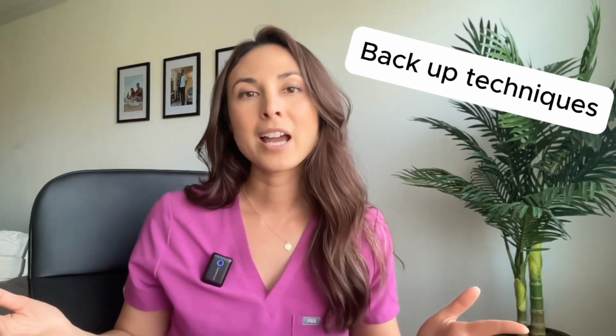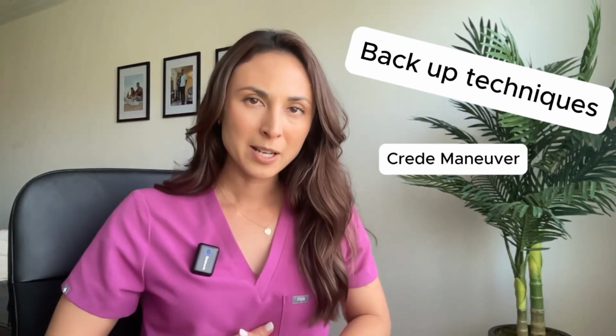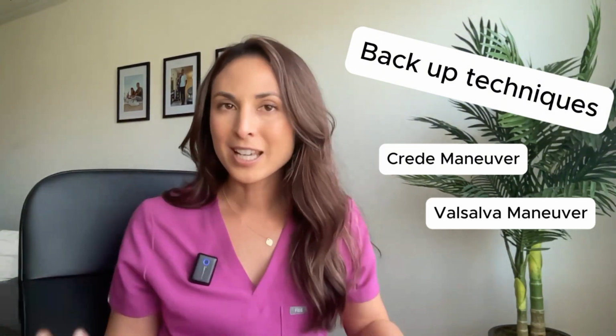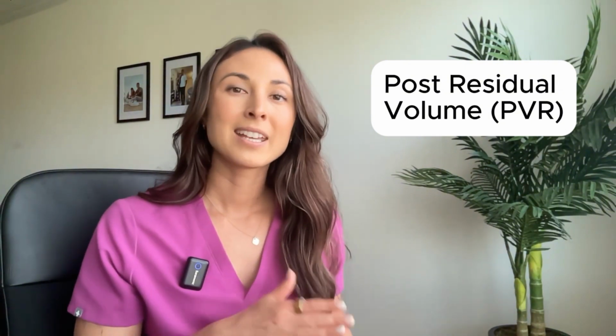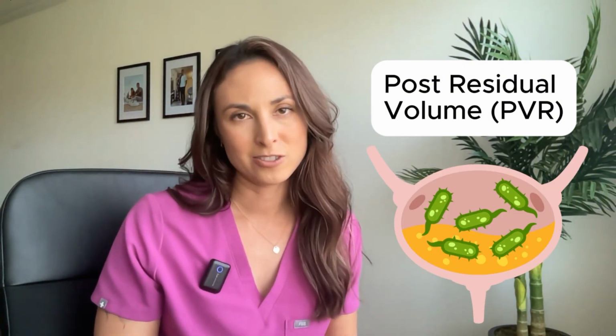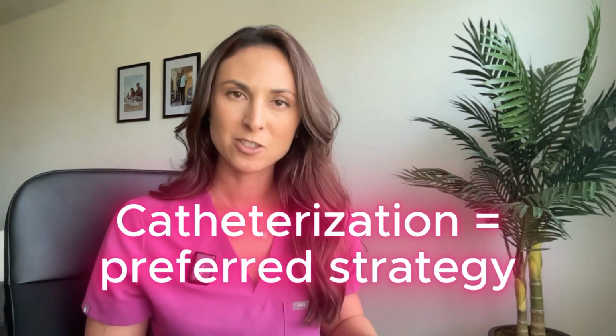It helps prevent retention and ensures that the bladder empties properly. In cases where catheters aren't available, manual techniques like the Crede maneuver, which is applying pressure to the lower abdomen, or the Valsalva maneuver, which is bearing down, can help empty the bladder. However, keep in mind that these methods don't always empty the bladder completely. Leaving urine behind, also known as post-residual volume, can increase the risk of infection. Therefore, catheterization remains the preferred management strategy.